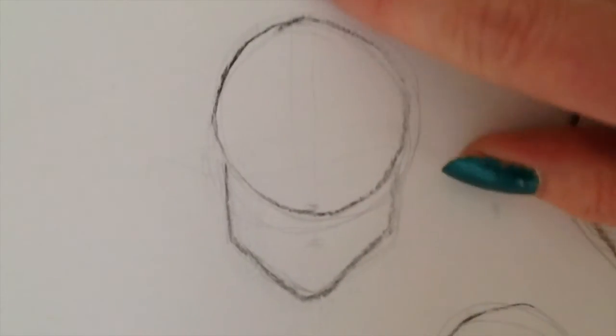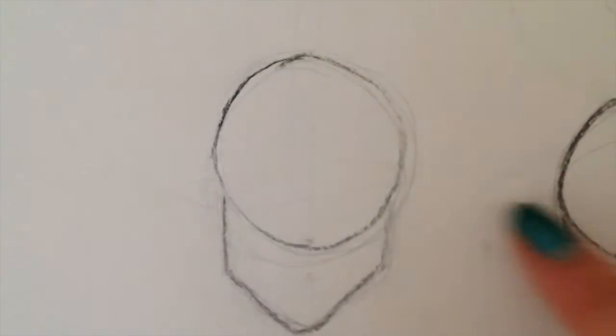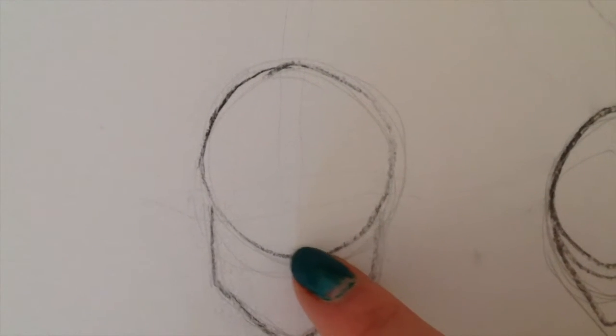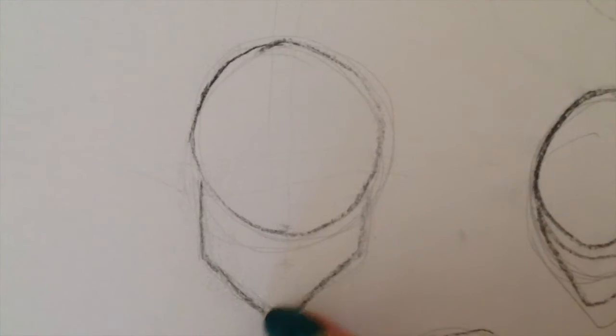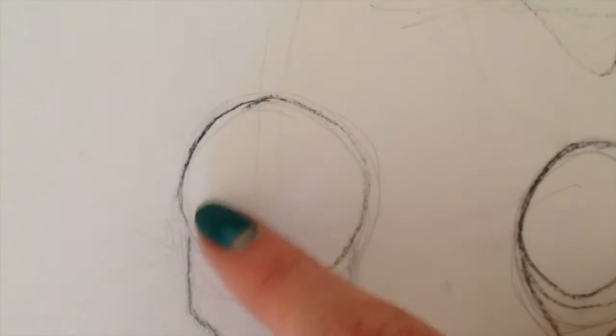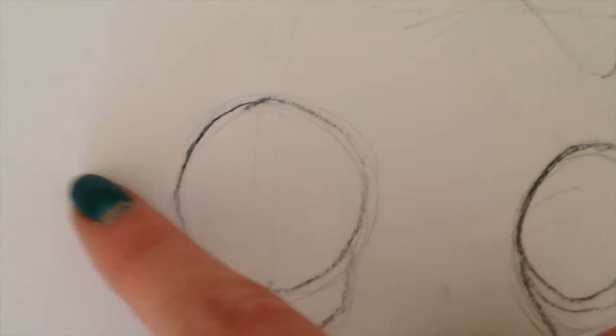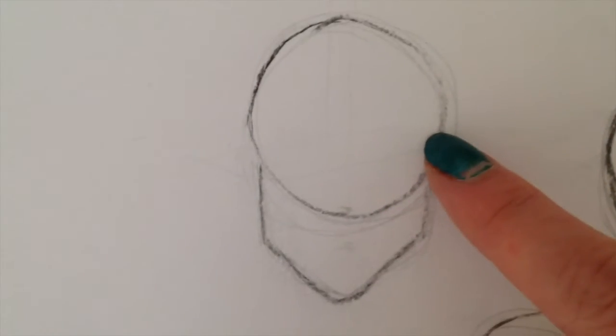But again, this works the same way. You still draw a line straight down the middle and straight across, and then your nose usually falls at the bottom of the circle, and then halfway between the bottom of the chin and the bottom of that circle. Your eyes would still go in the same place, where the horizontal line would go.